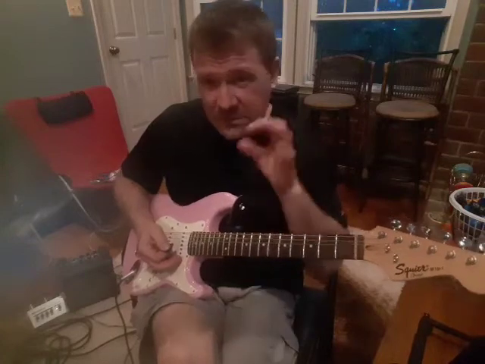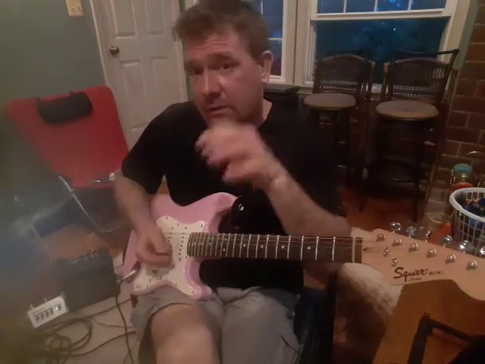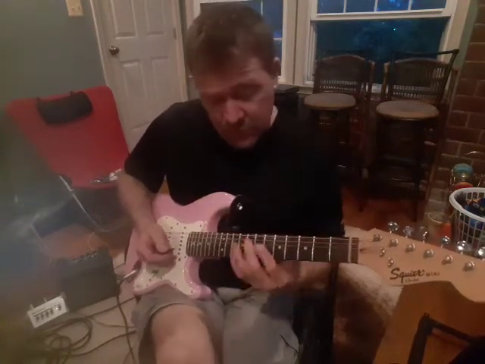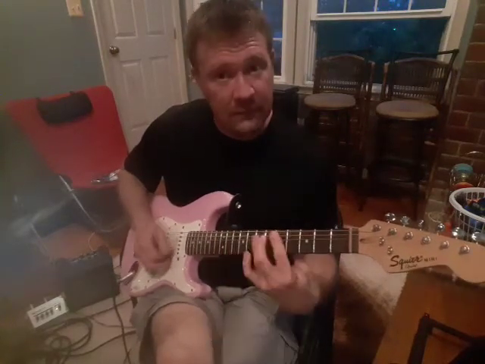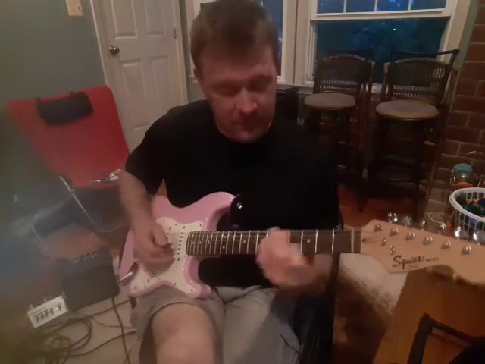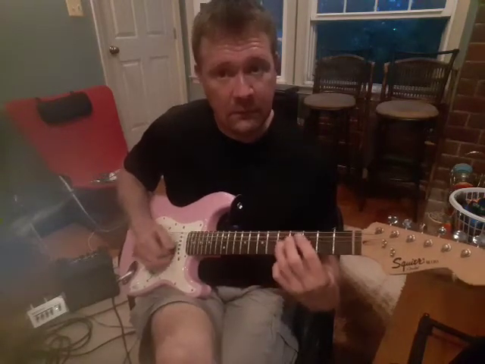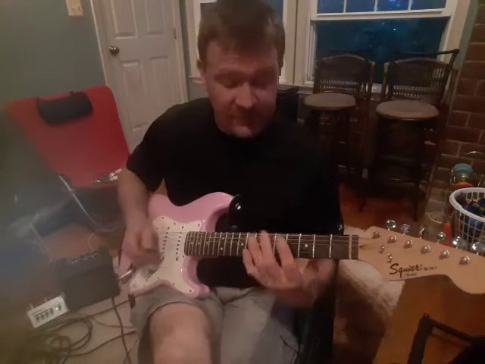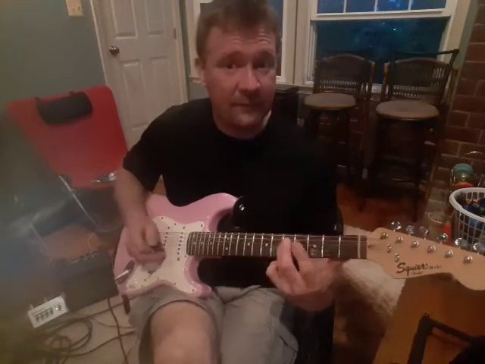So visualizing, what we're trying to do is visualize the notes that are in each chord on each string, to form a scale, until you get the full scale. Cool.